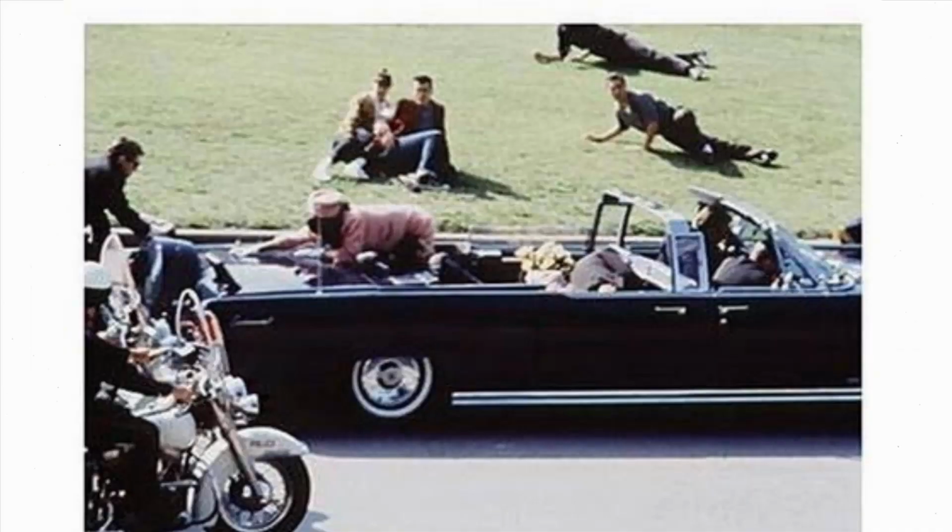Let me know. So, how many people were in the car when JFK was assassinated? I remember 4 people being in the car, but there's always been 6 people in the car. That's strange. I've watched a lot of conspiracy theories about the JFK assassination video, and I don't recall 6 people ever being in the car.